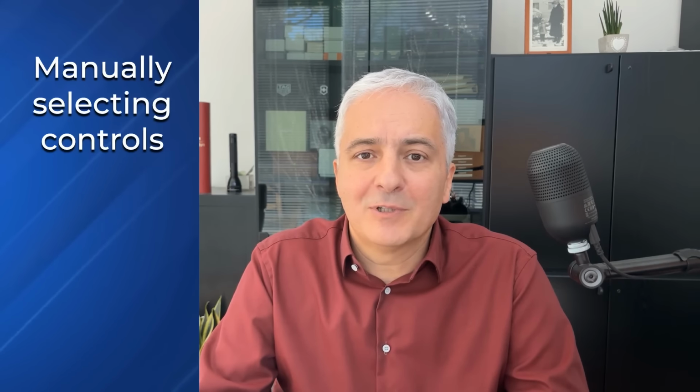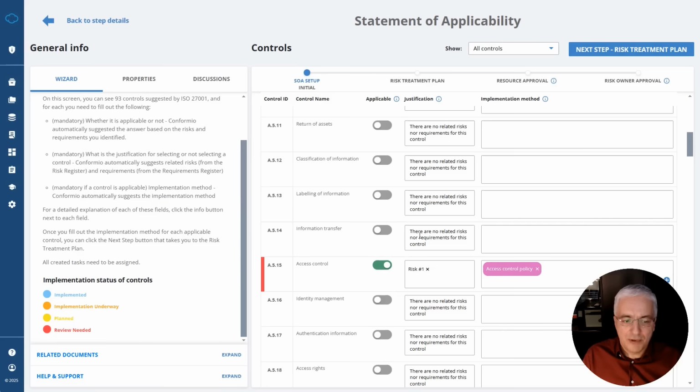Now you might wonder what happens if some of these controls are left unchecked, meaning they're left not applicable. You can always make them applicable even though there are no directly related risks or requirements, because of course the auditor wouldn't mind if you increase your level of security. Then you simply have to define the justification for applying this control as management decision. For example, for control 5.14, information transfer, when you click it and make it applicable, Conformio automatically suggests that this is per management decision, and of course automatically suggests the document through which this control will be implemented.